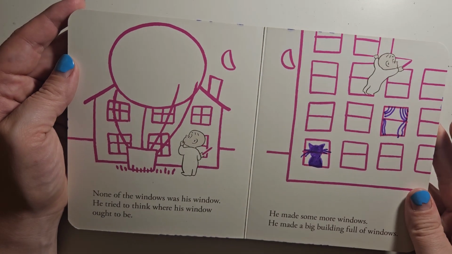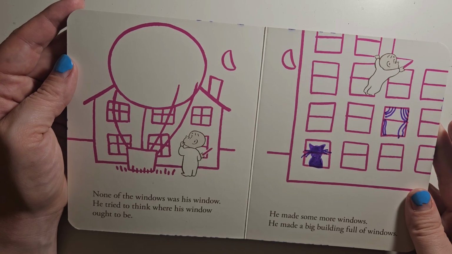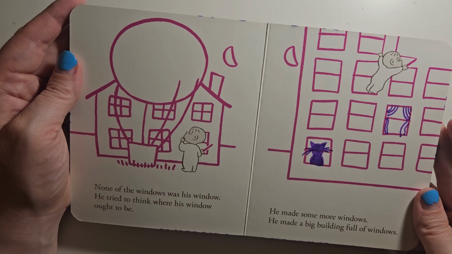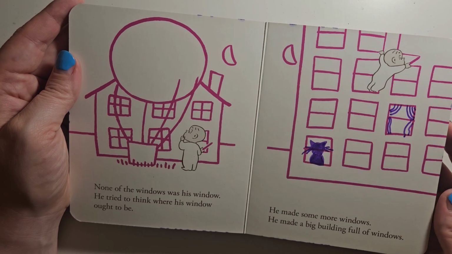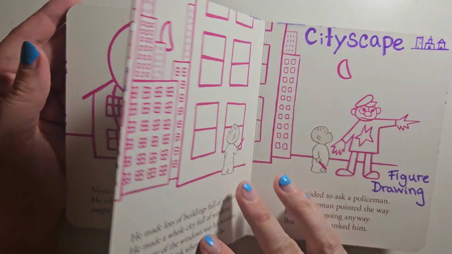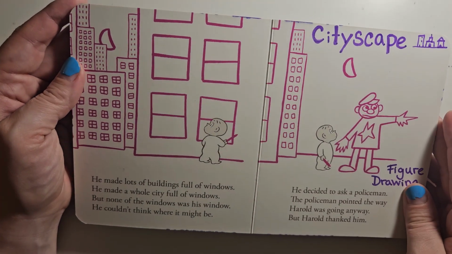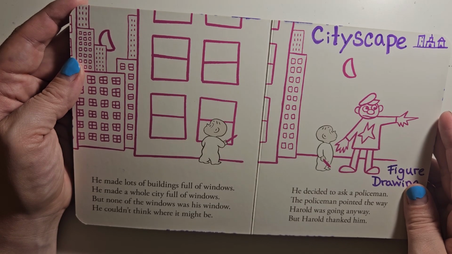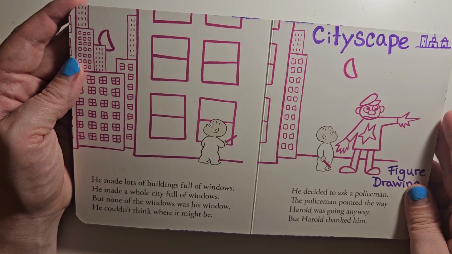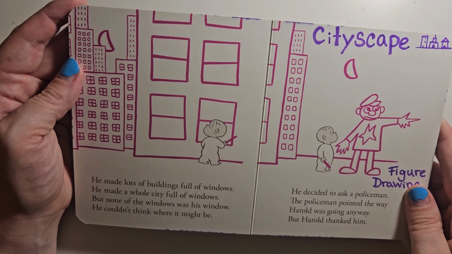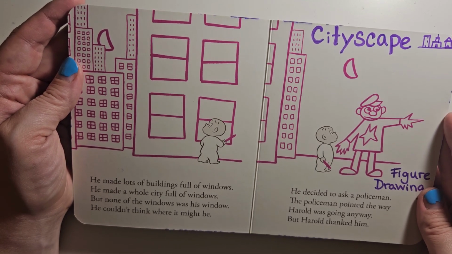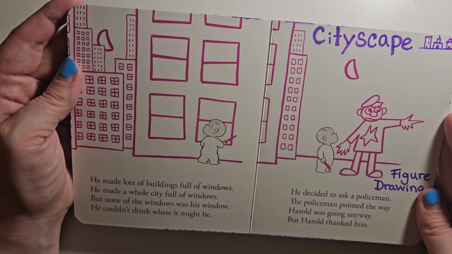None of the windows was Harold's window. He tried to think of where his window ought to be. He made some more windows. He made a big building full of windows. Wow. Harold doesn't give up. He perseveres. He made lots of buildings full of windows. He made an entire city full of windows. But none of the windows was his window. He couldn't think of where it might be. He decided to ask a policeman. The policeman pointed the way Harold was going anyway, but Harold thanked him.